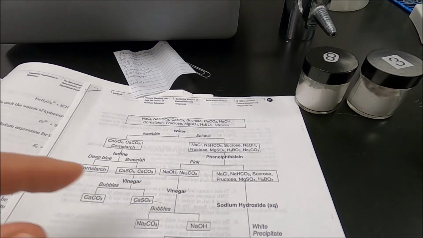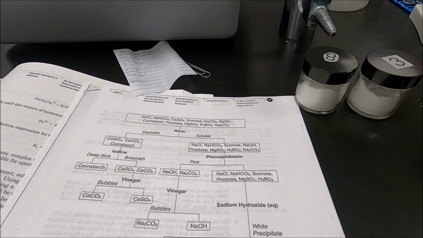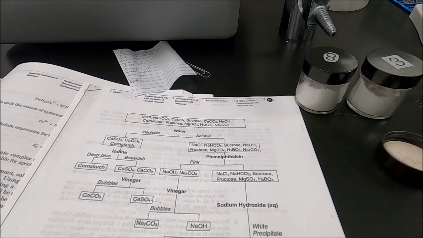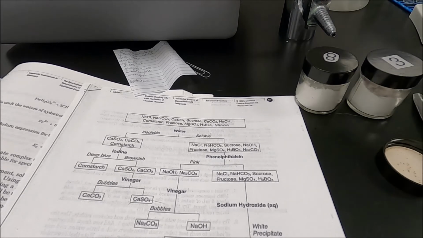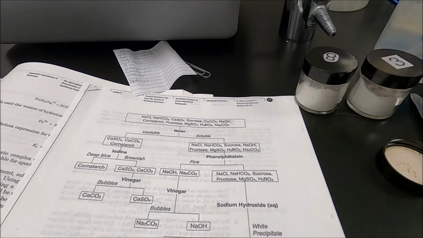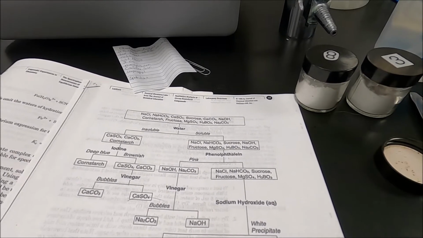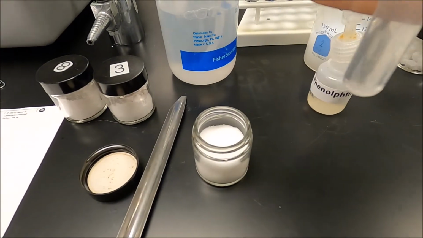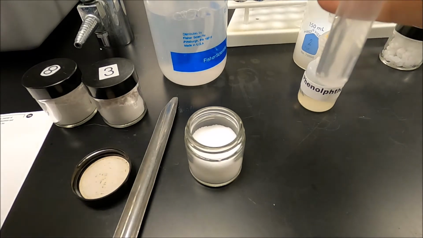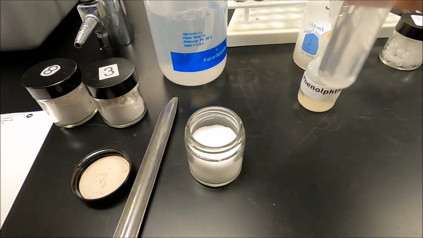So the next thing I'm going to do is add sodium hydroxide. Now, I'm going to get a fresh tube for that because when I put the sodium hydroxide in, it's going to turn pink. Because sodium hydroxide is a base. Remember, we use that as an acid-base indicator. So I have a fresh test tube. Okay? And I am going to add sodium hydroxide to it.